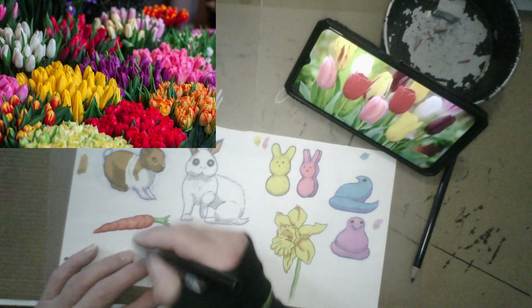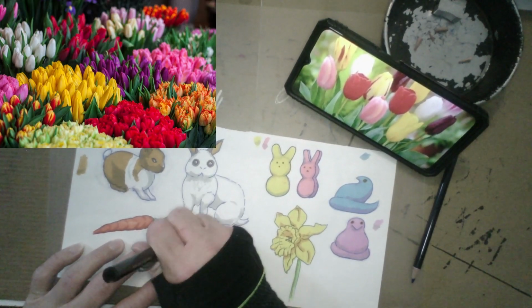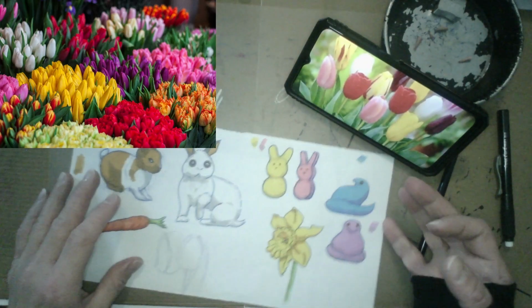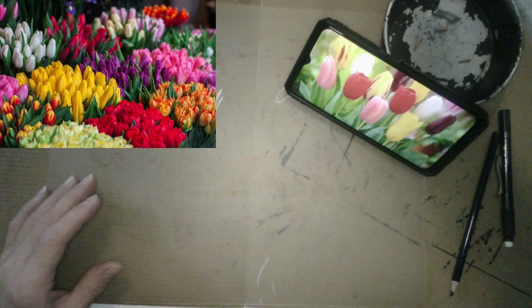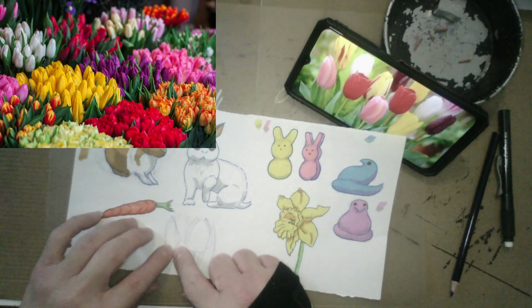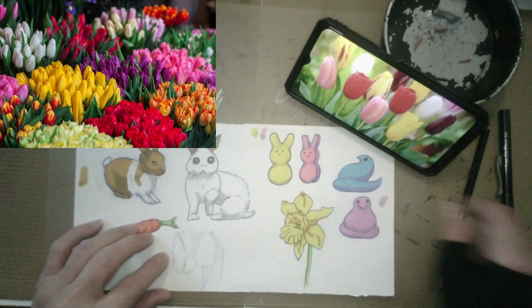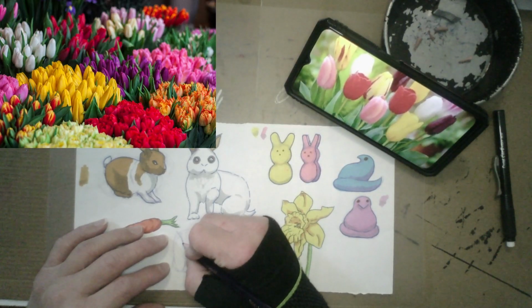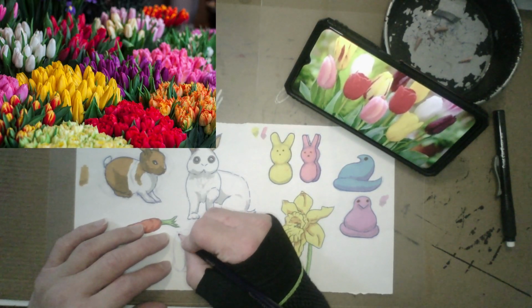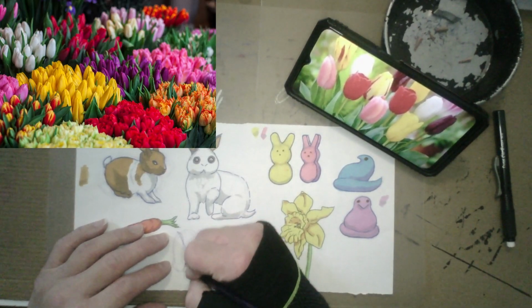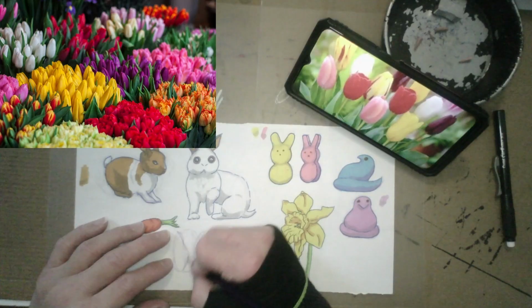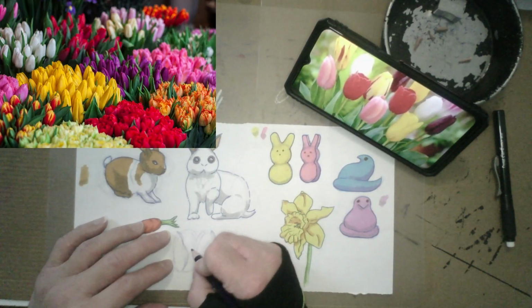Trying to actually figure out what I'm looking at here. The outer petals overlap, but to actually make out how they overlap, I think this outer petal jumps out more than halfway over.